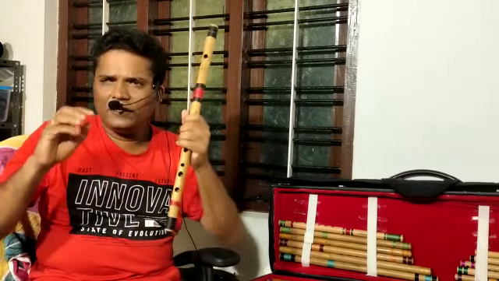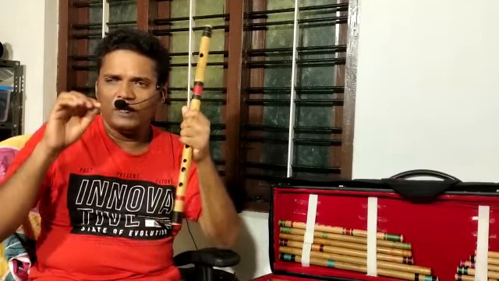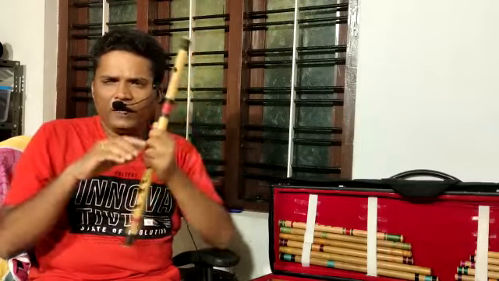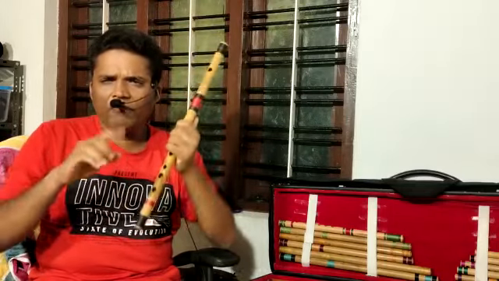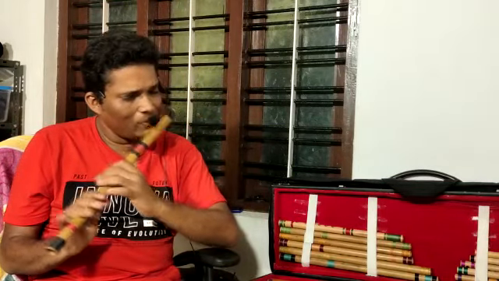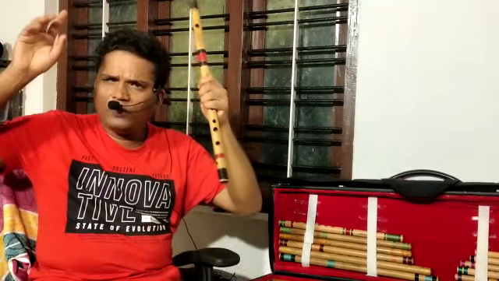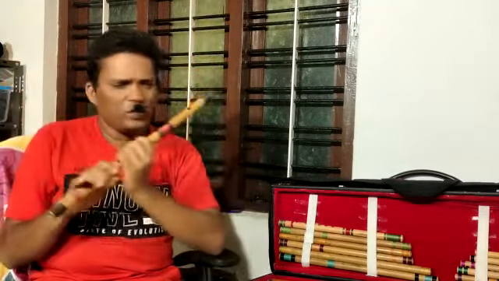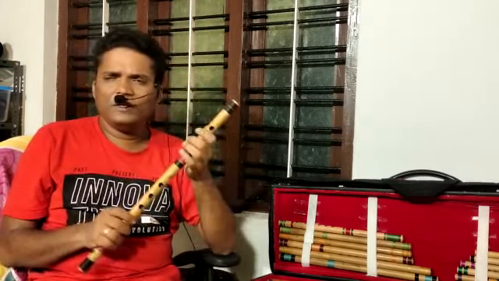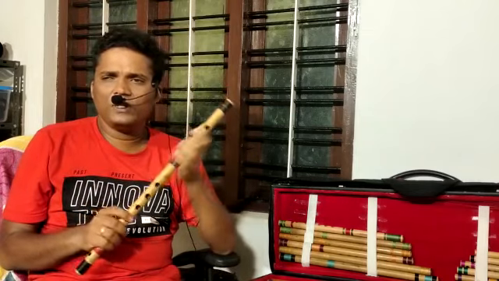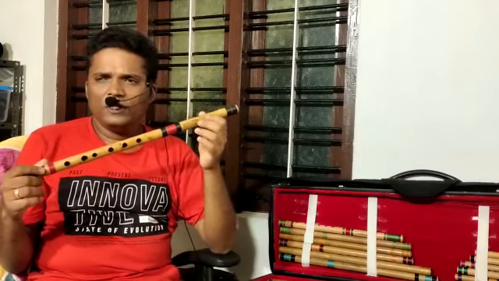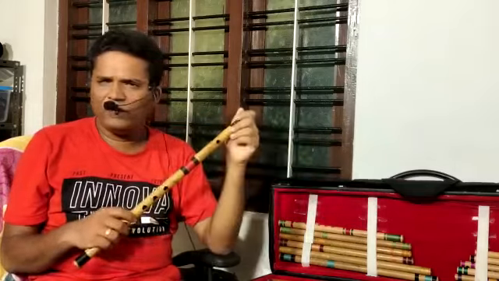We can start from C, and we can play a full octave. The middle octave we can play on this flute, and we can play a part of the bass area down to G, and we can play up to G in the higher octave. We can play film songs and other light music and Carnatic music through this C flute. C flute is the main flute in the bamboo flute family.